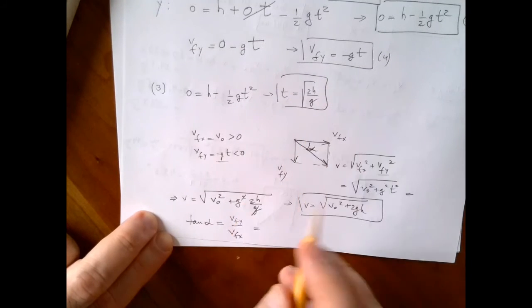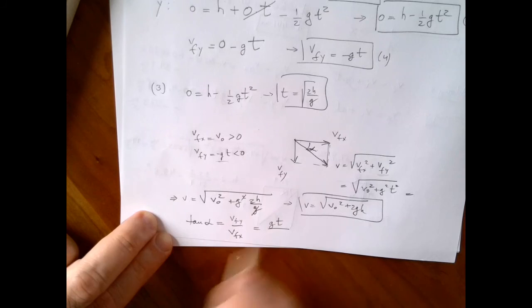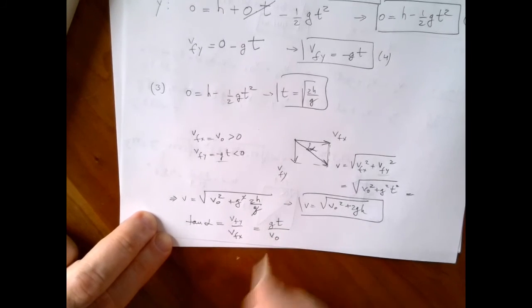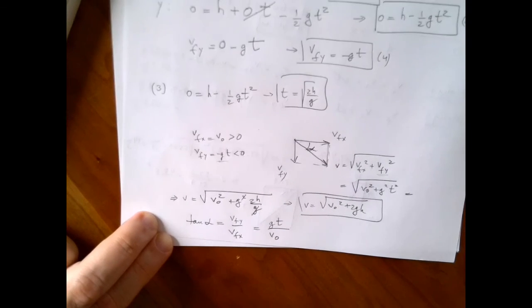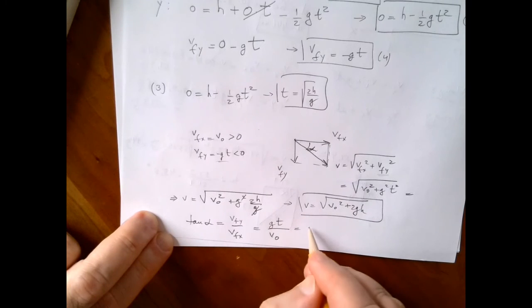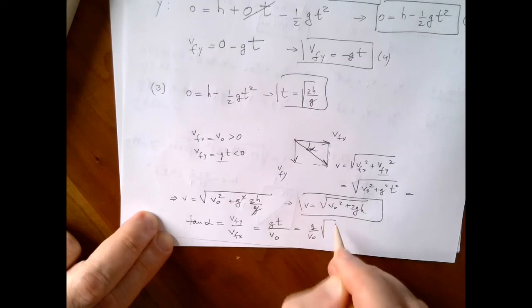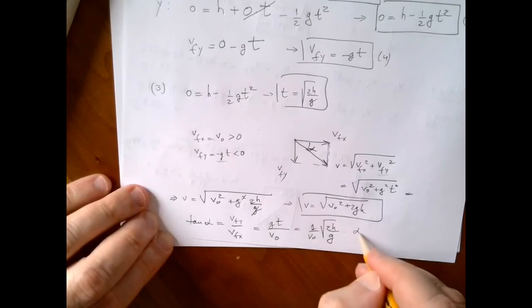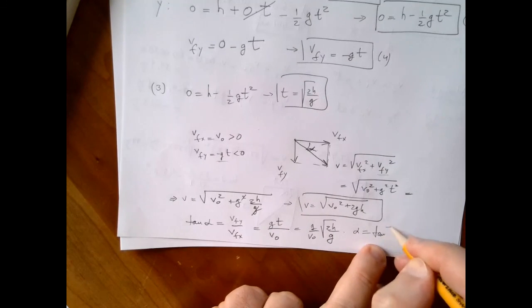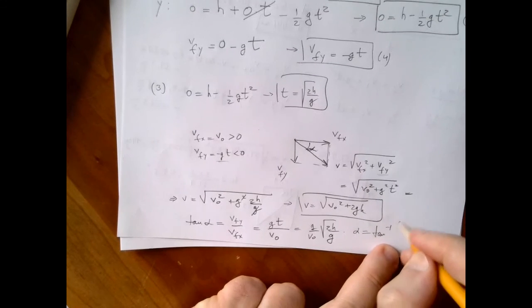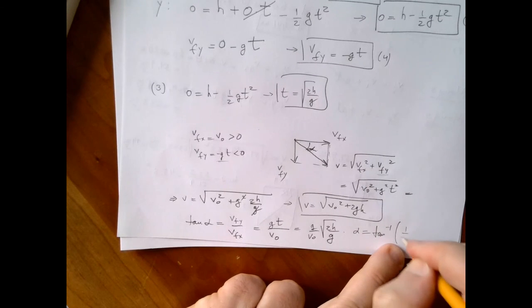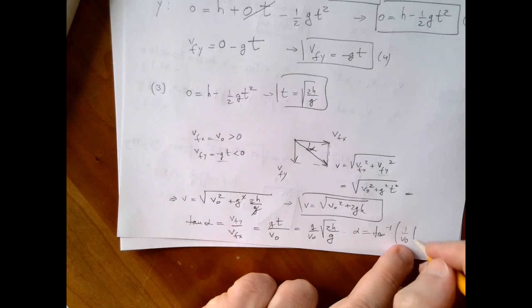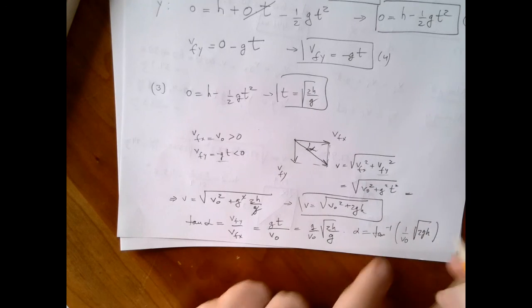The opposite is gt, and the adjacent is V0, or g over V0 square root of 2h over g. So alpha will be inverse tangent of 1 over V0 square root of 2gh.